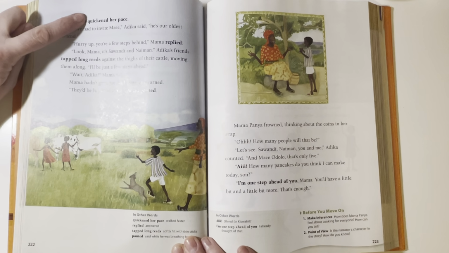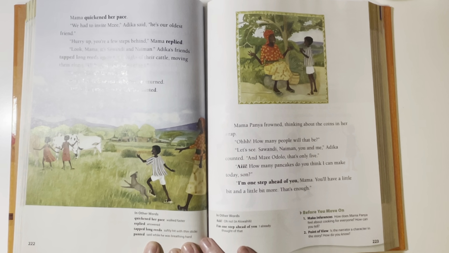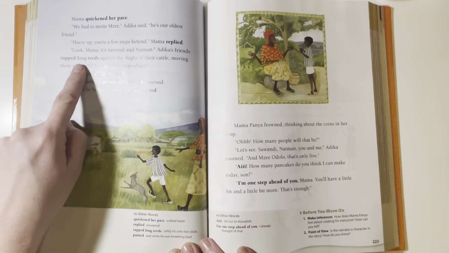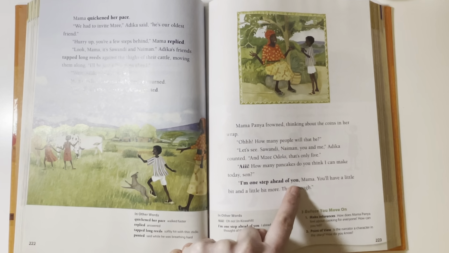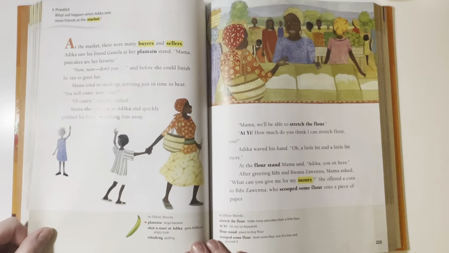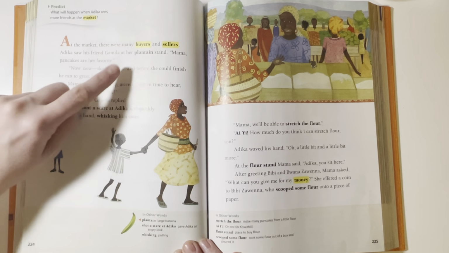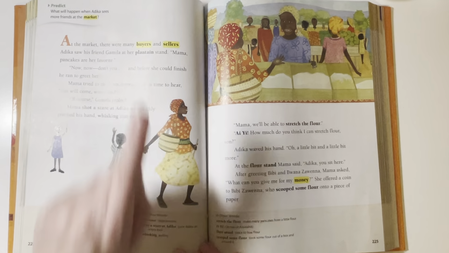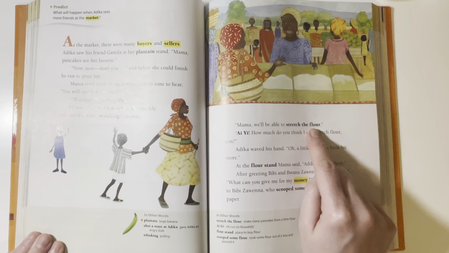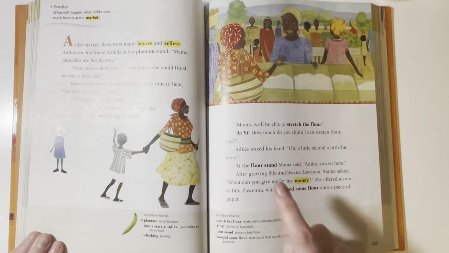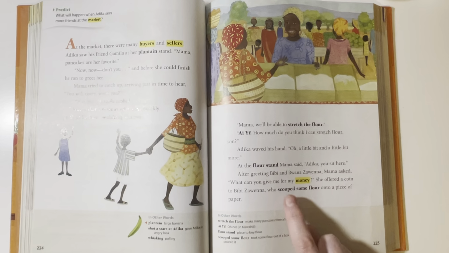We have quickened her pace. You might know what some of these things mean, but if not, it's down here in other words, and we'll go over those as I read. Replied, tapped, long reeds, panted. I'm one step ahead of you. Right here, here's some more vocabulary words, buyers and sellers. And then down here, we have these words: plantain, shot a stare at Adika, whisking, stretch the flour, flower stand. There's the word money, which is a vocabulary word, scooped some flour.